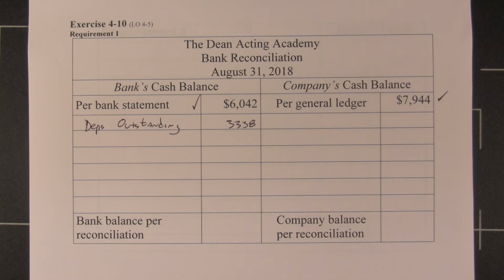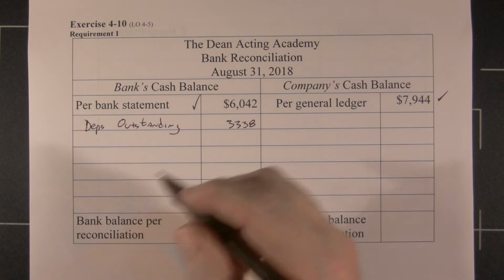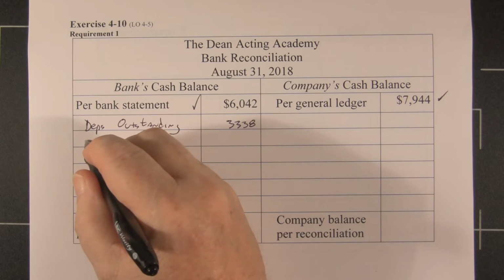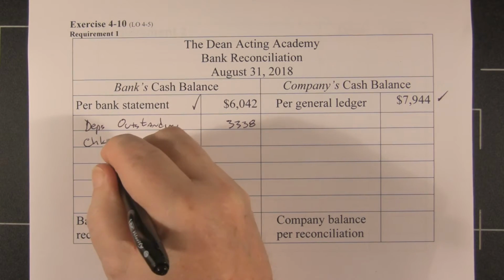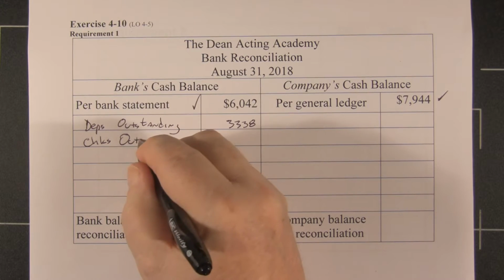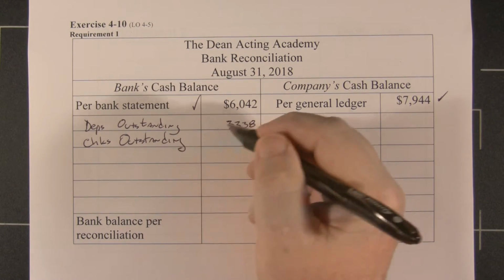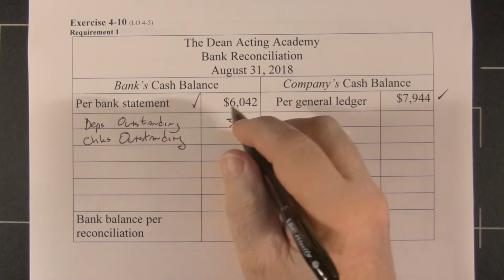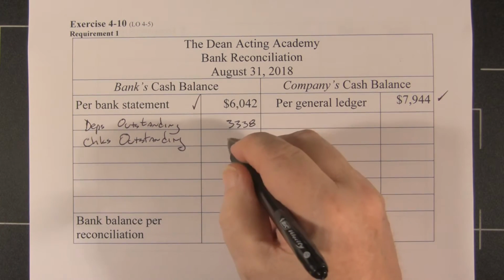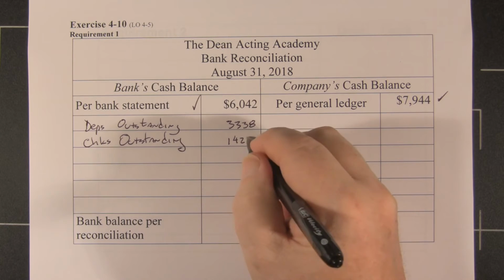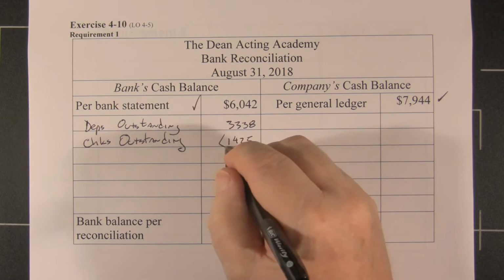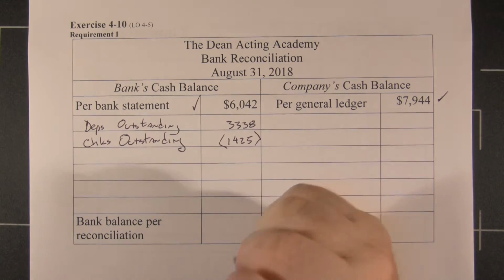Then it says, in checks written by the Academy but not yet processed by the bank total $1,425. So that's checks outstanding of $1,425. And since they're checks, we have to subtract those from the bank balance.